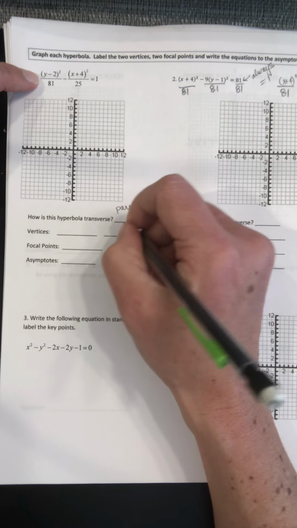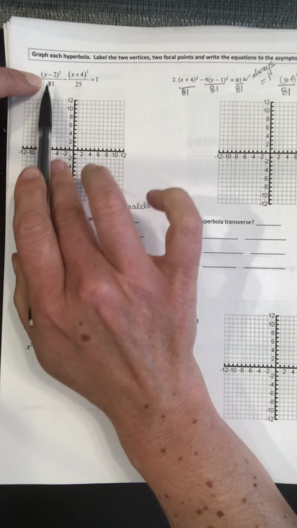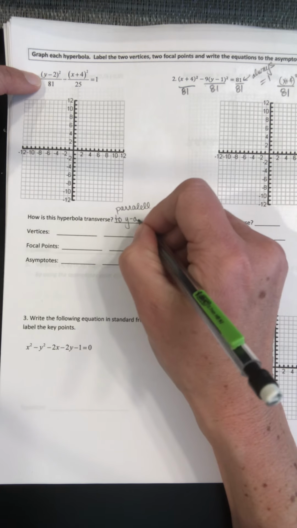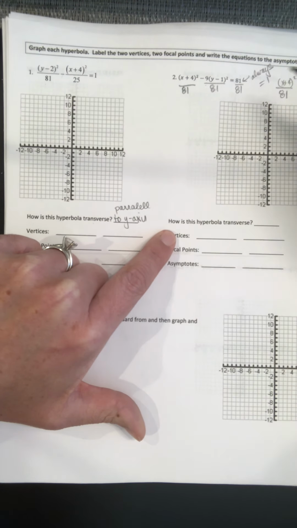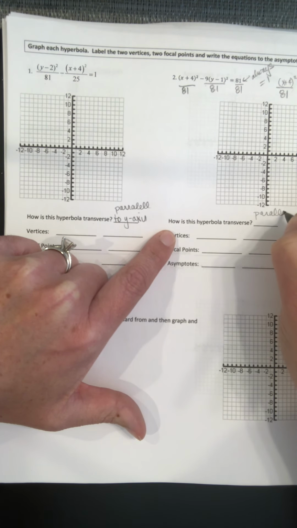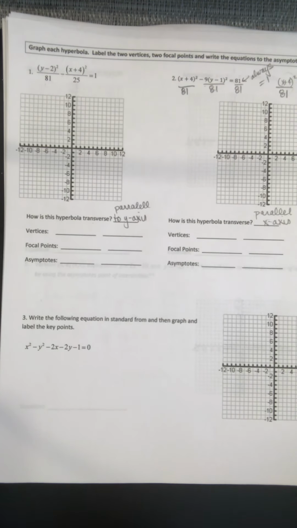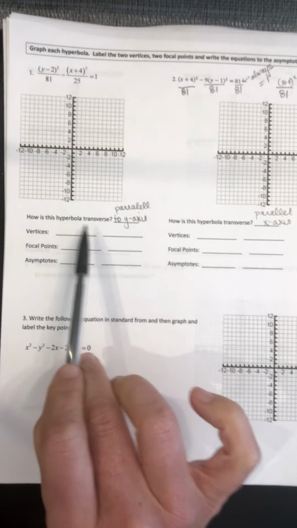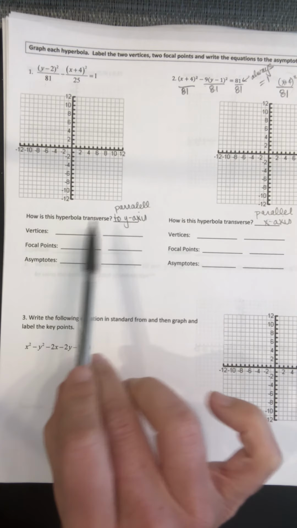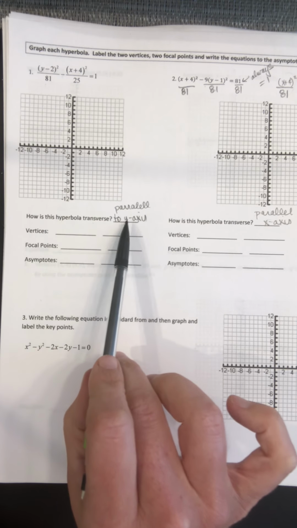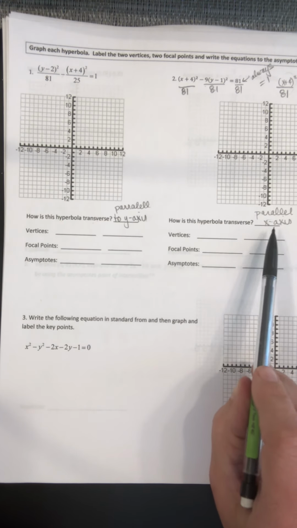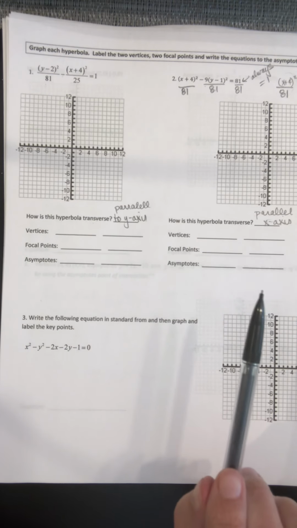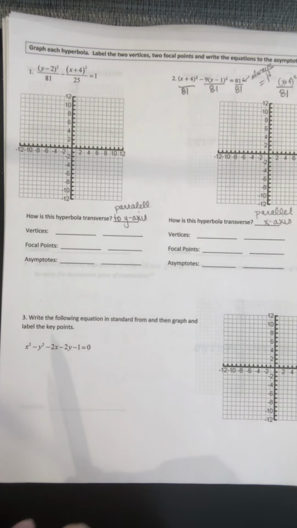Totally misspelled that, I'll fix it in a bit. To the axis, and since the y is the positive term, this is going to be parallel to the y-axis, okay? And then if I look at this one, you see how the x is positive? This is going to be parallel, see I did that one right, to the x-axis, okay? Sometimes you might also see it written as transverse. The transverse axis is the y-axis, so y-axis transverse. And then x-axis transverse, that's another way to say it. But that's what you're looking for, okay?